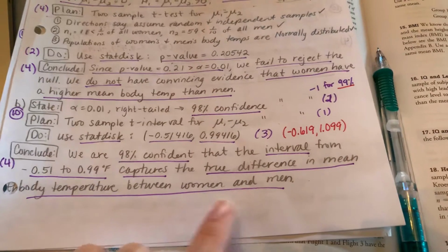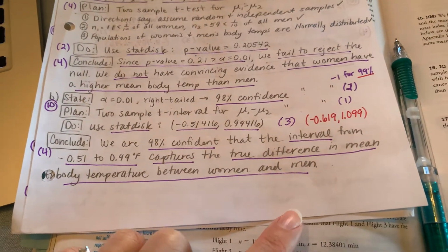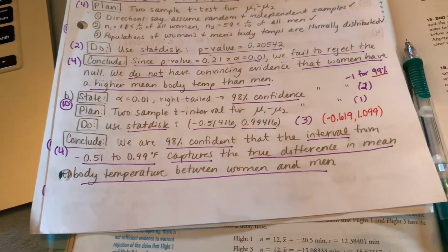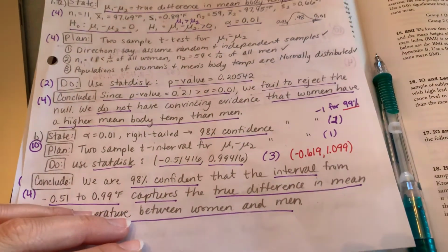Please make sure you put the order correctly. If you put between men and women, that indicates that men have a higher body temperature than women, or that's what we were thinking. And that's not what we were thinking at all. It's between women and men, women minus men.